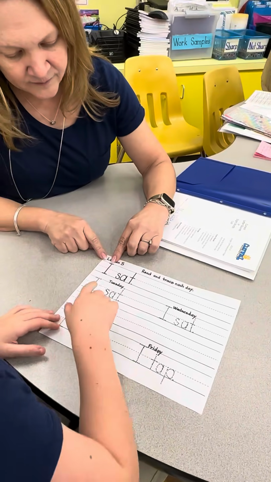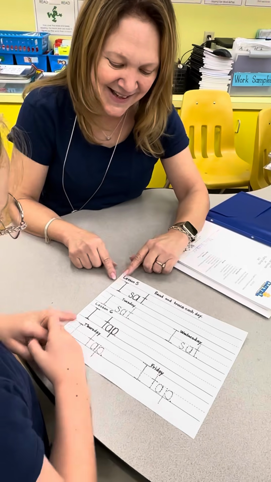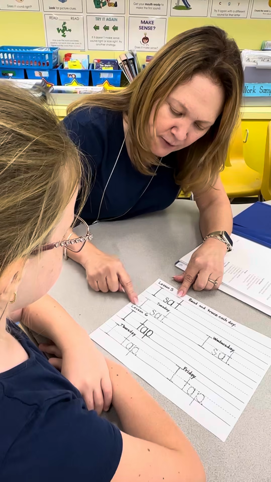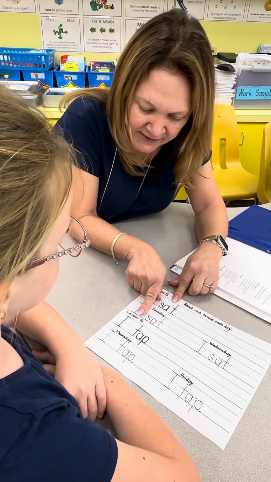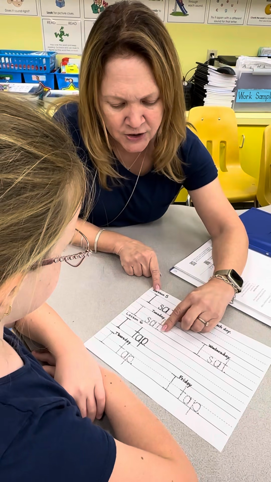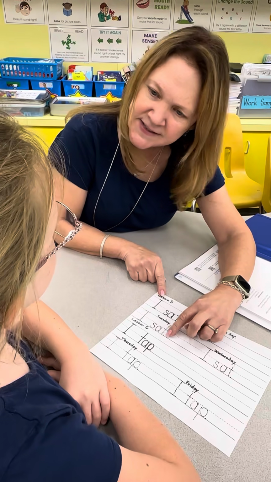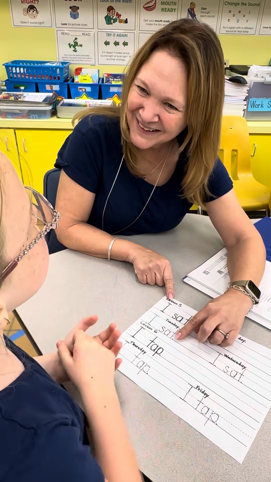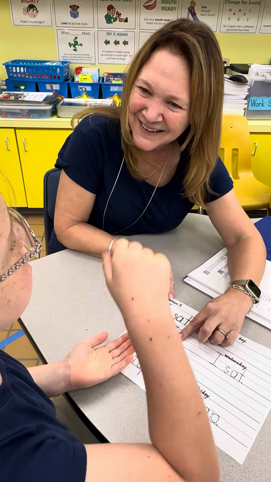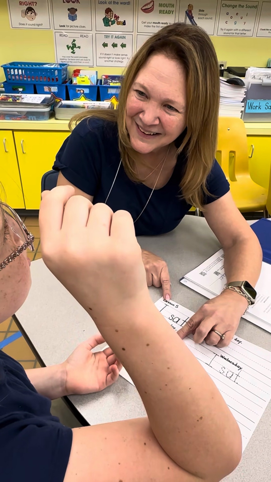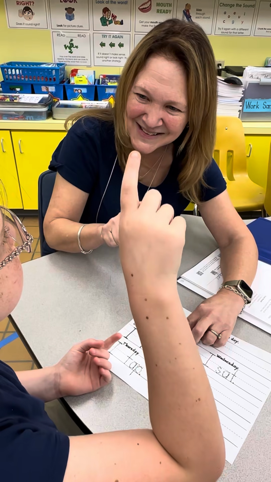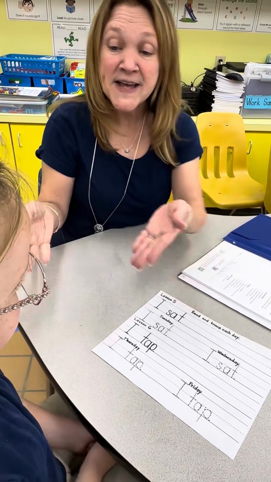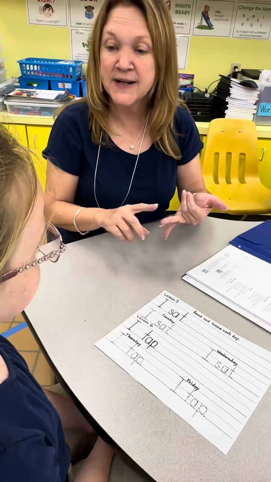I sat. Excellent. This is a sentence, I sat. When you write your sentence, focus on starting with a capital letter, leaving a space, and then we need punctuation. Do you know what punctuation's at the end of the sentence? They are periods, question marks, and exclamation point. Our second graders are already using question marks and exclamation points.